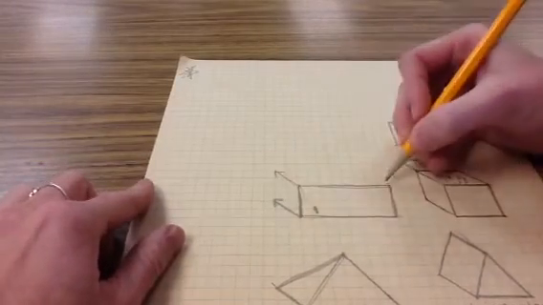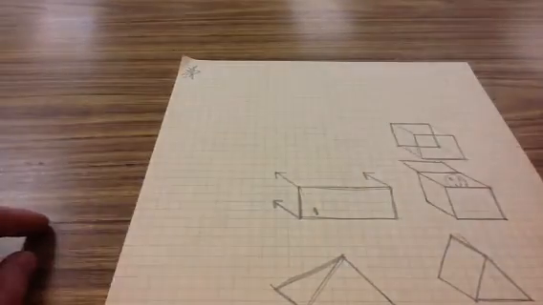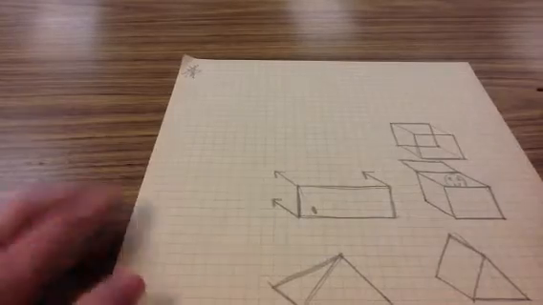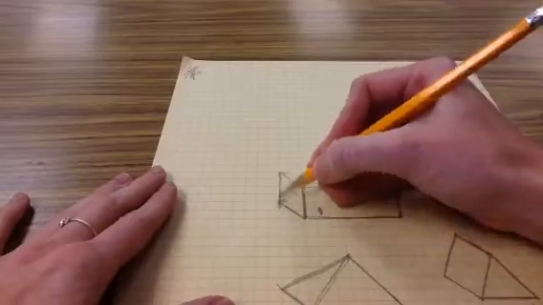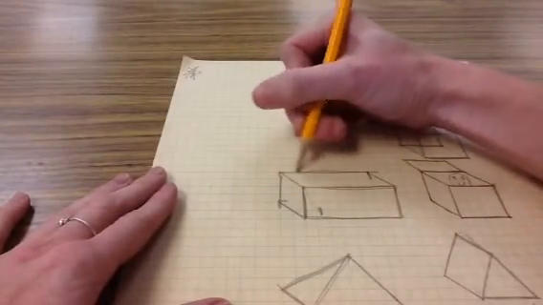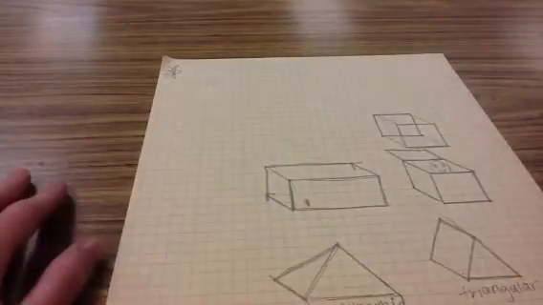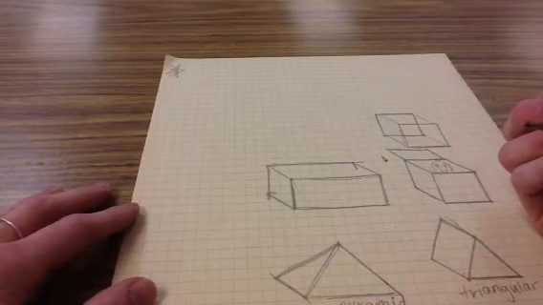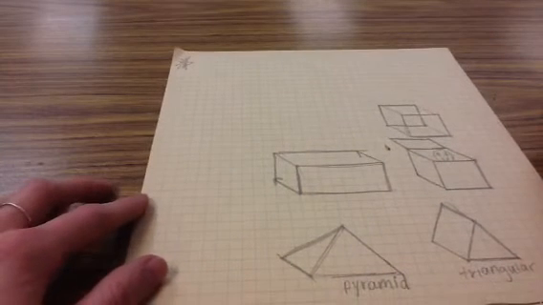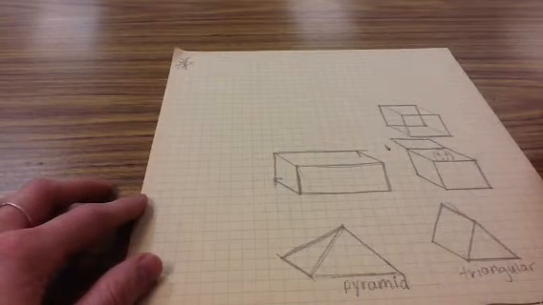2 up, 2 up. I'm just drawing those arrows to show you. That's the direction I'm going, this corner. Connect those edges. Got a nice rectangular prism. Make sure you've got that done. Maybe try another one.